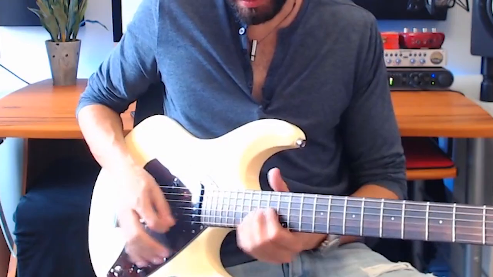Alright, so let's break this down. First of all, we're in the key of A minor, and the main melodic idea that I'm playing happens in the 4th shape of the A minor pentatonic scale, as well as the 15th shape of the A minor pentatonic scale.